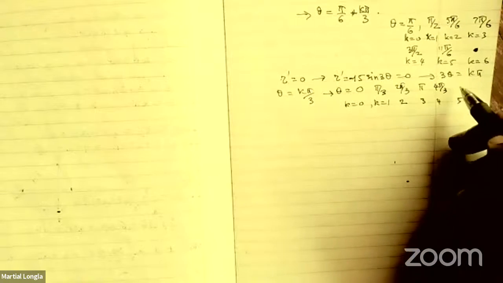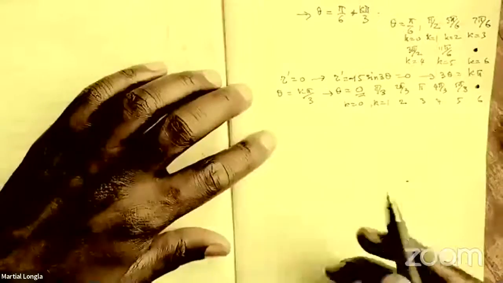Okay, and now from here you plug in the numbers. When k is 0, you get theta equals 0. Then k equals 1, you get pi over 3. K equals 2, you get 2 pi over 3. K equals 3, you get pi. K equals 4, you get 4 pi over 3. K equals 5, you get 5 pi over 3. And k equals 6, you get 2 pi, which is the same as the first initial 0. So you get 1, 2, 3, 4, 5, 6 points also. Between any two of them, you put 1 point. And now we can try to do the sketch.